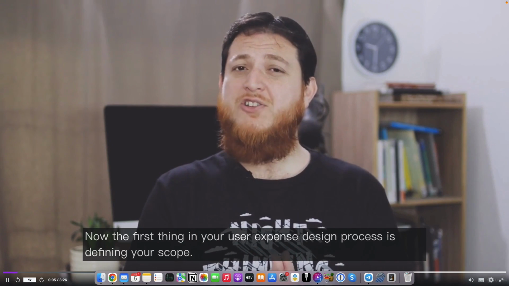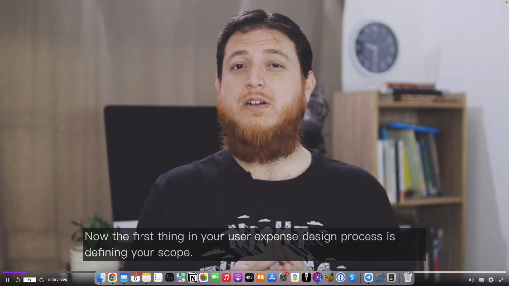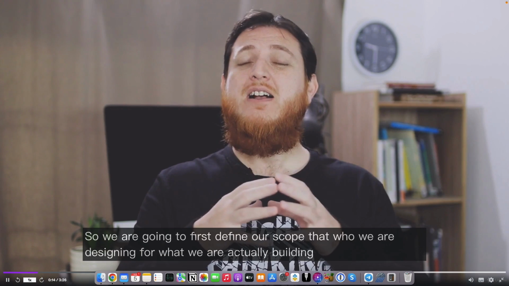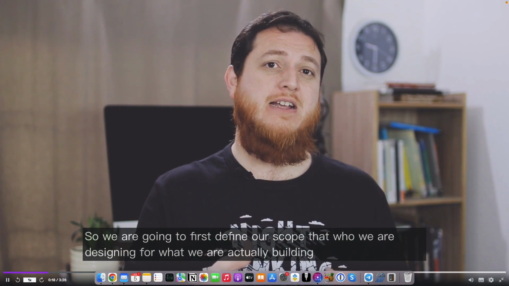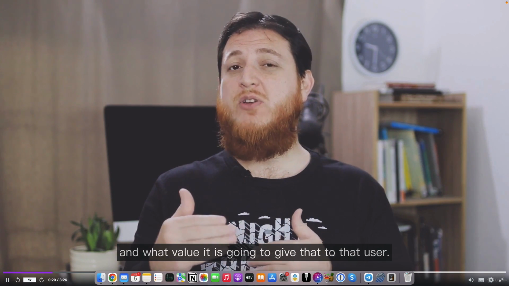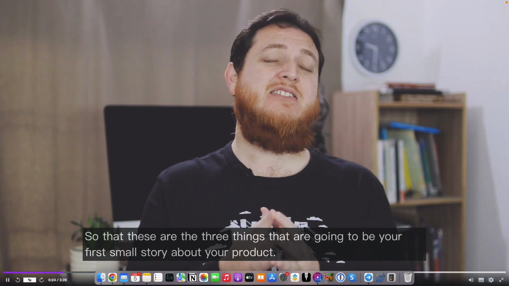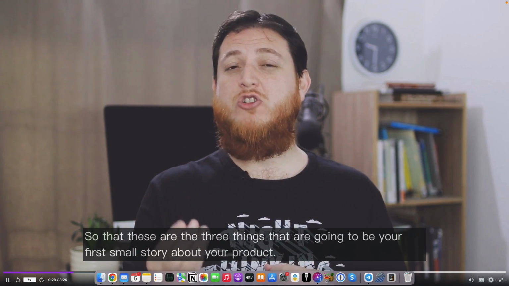Now, the first thing in your user experience design process is defining your scope. So we are going to first define our scope: who we are designing for, what we are actually building, and what value it is going to give to that user. These are the 3 things that are going to be your first small story about your product.